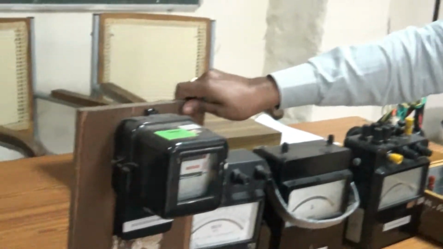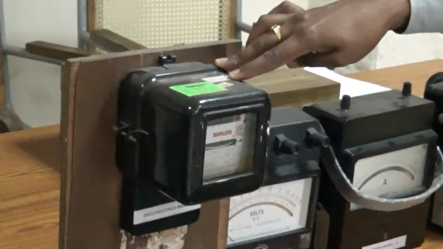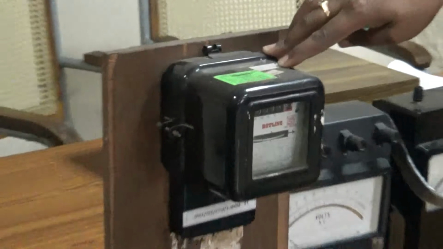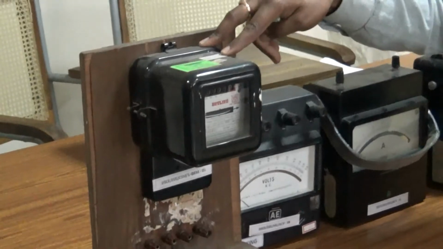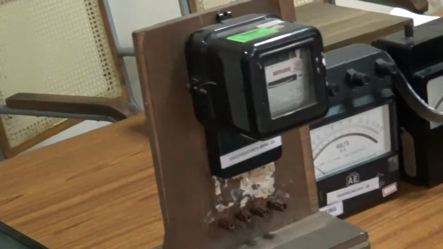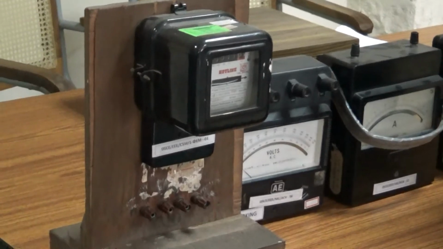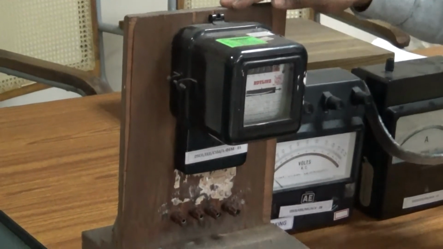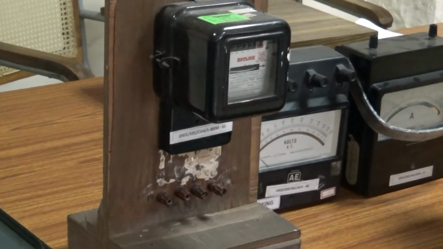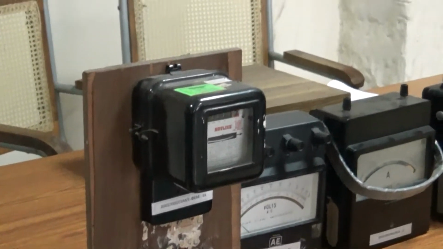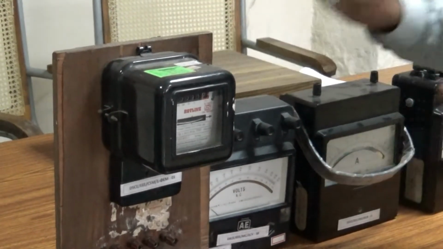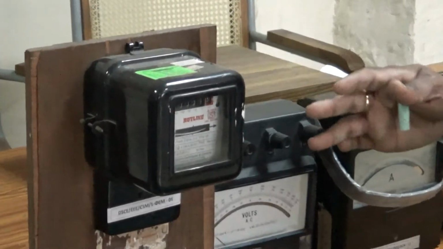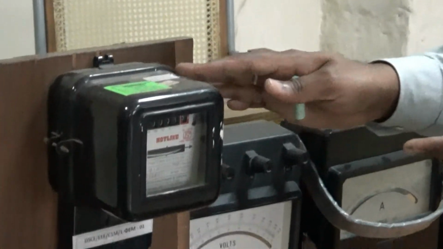What is this? This is a single phase energy meter, like the domestic energy meter we have at home. Here we perform calibration. Calibration means checking whether the energy meter is giving proper readings or not, whether it has any error. If there is an error, the designer will take care of compensating it. But for the existing meter, we will calculate whether it has error or not, by comparing with the actual energy recorded by this instrument.